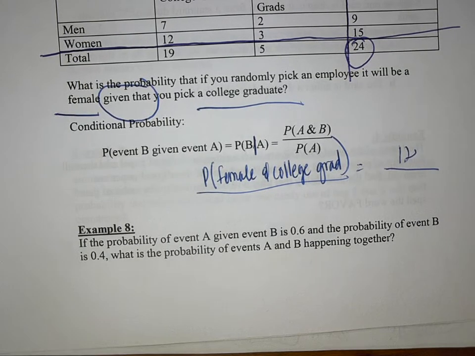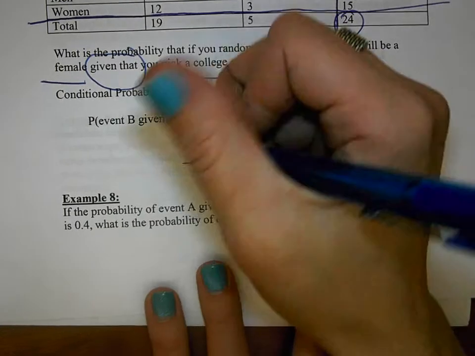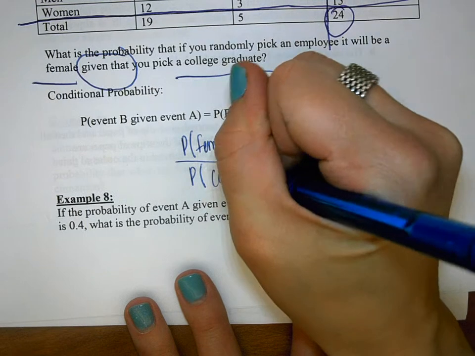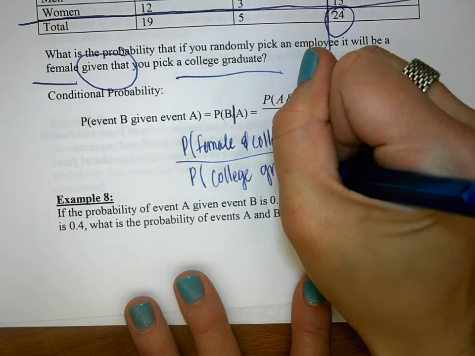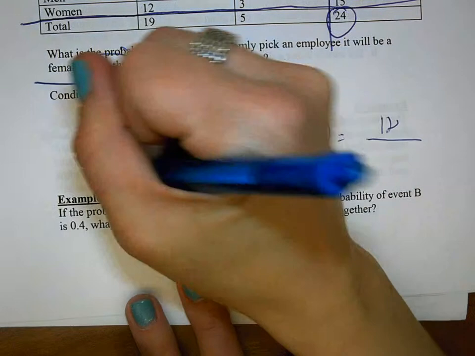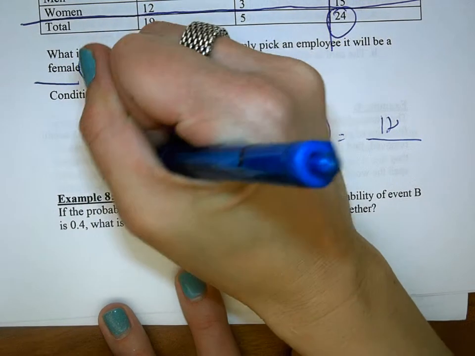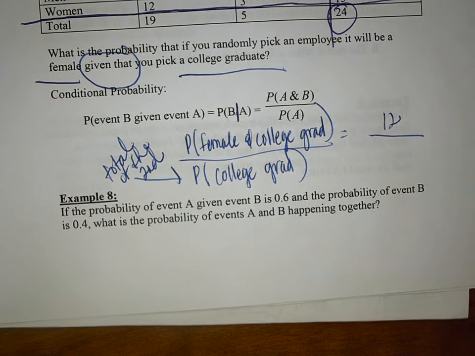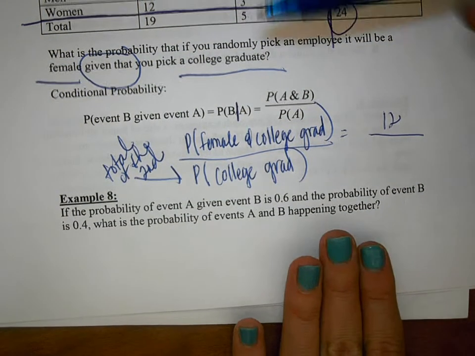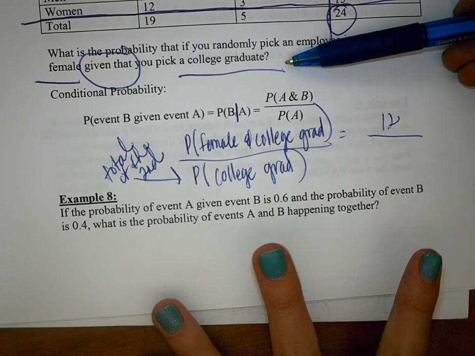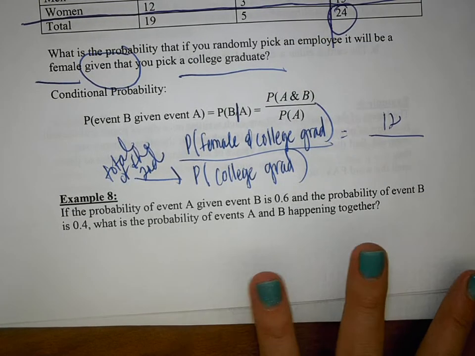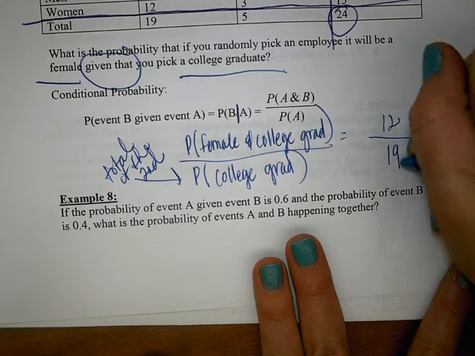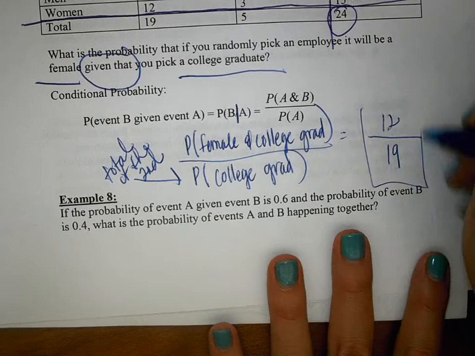And then you always divide by whatever comes second. So on this one, it's going to be the probability of a college grad. So again, the bottom is always the total of the second thing. So in this case, see how college graduate came second? That's what I'm talking about. So the total of college graduates. So what is the total of college graduates? 19. And if you could reduce, you would, but you can't. So that's your answer.